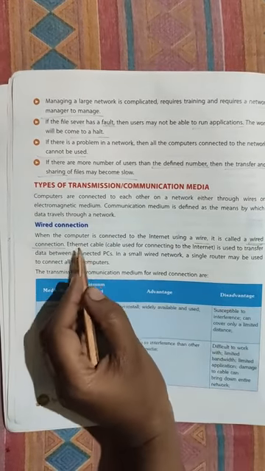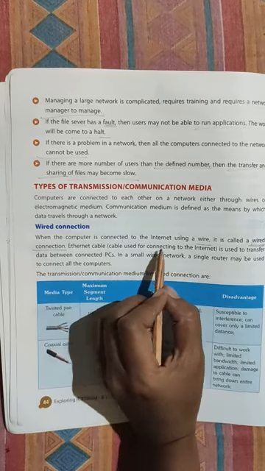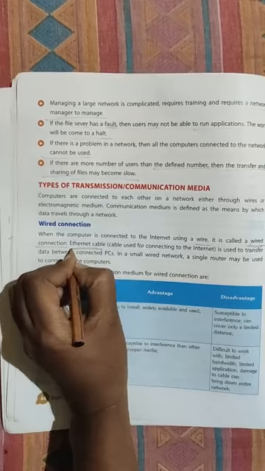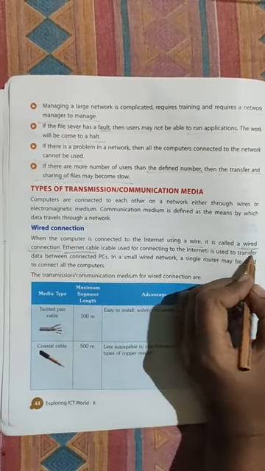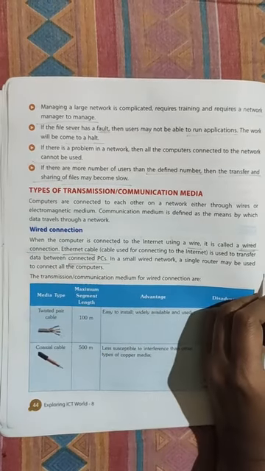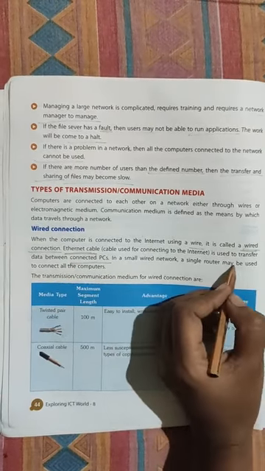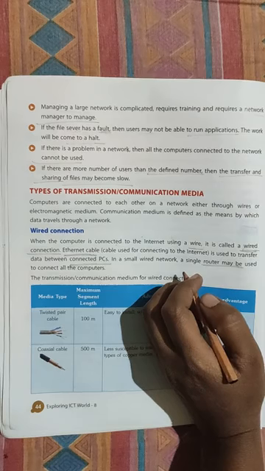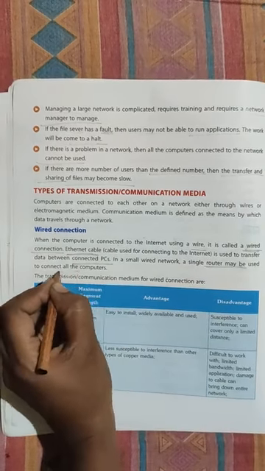Now, Ethernet cable. Ethernet cable used for connecting to the internet is used to transfer data between connected PCs. Okay. In a small wired network, a single router may be used. In a small network, we can use a single router to connect all the computers.